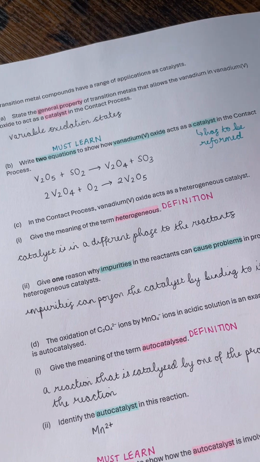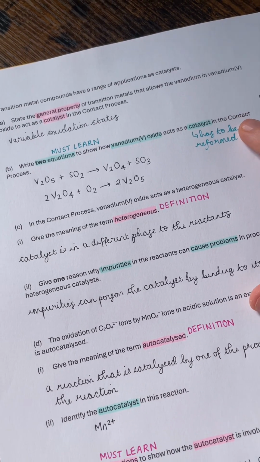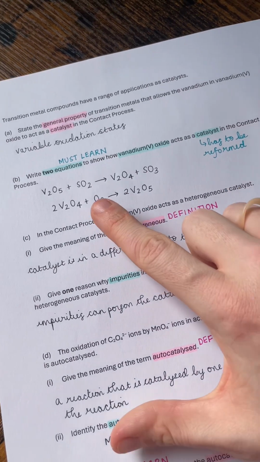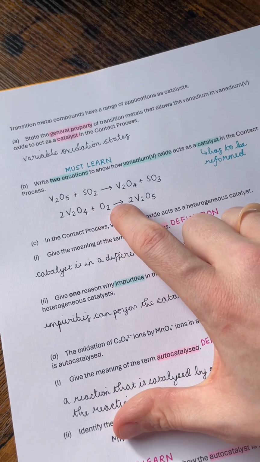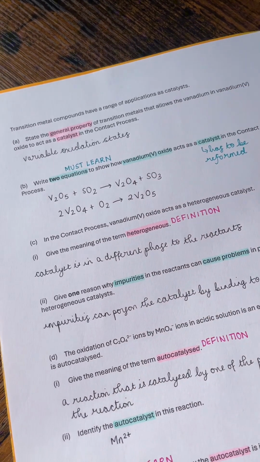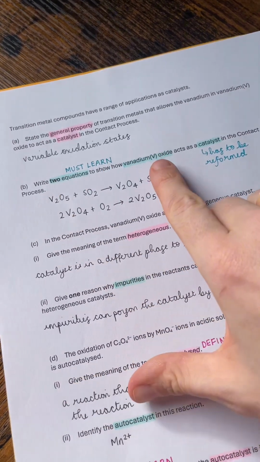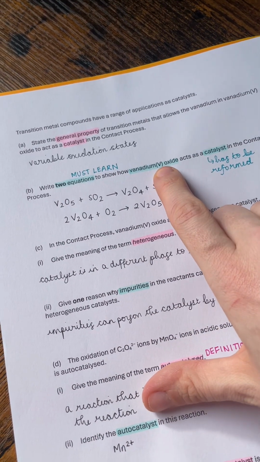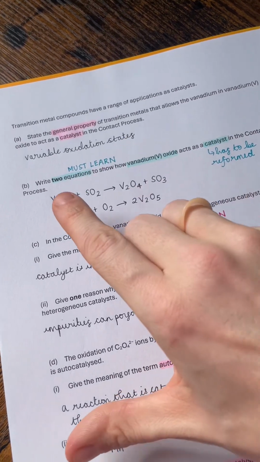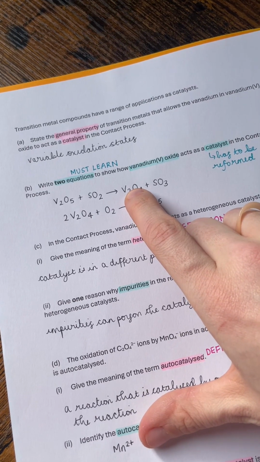So the first one we're asked to show is the equations for how vanadium(V) oxide acts as a catalyst in the contact process. So the contact process is when we take SO2, react it with oxygen to make SO3, and this SO3 is then used in the manufacture of sulfuric acid. The vanadium initially is in the +5 oxidation state, which is what the 5 in brackets there means, the 5 being in Roman numerals. And then we change it down to an oxidation state of +4.